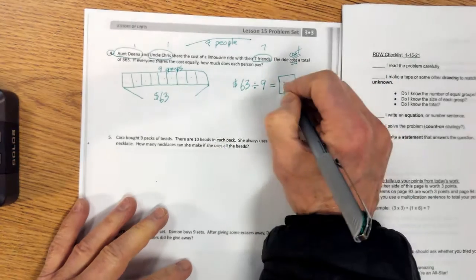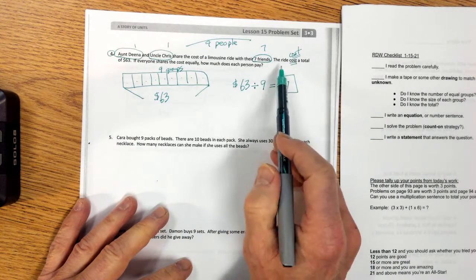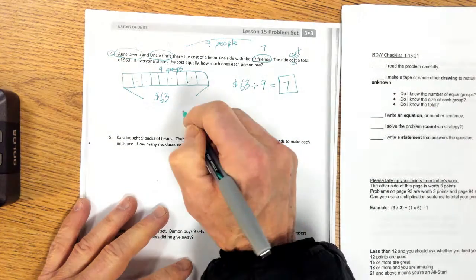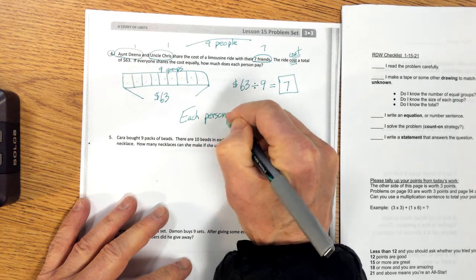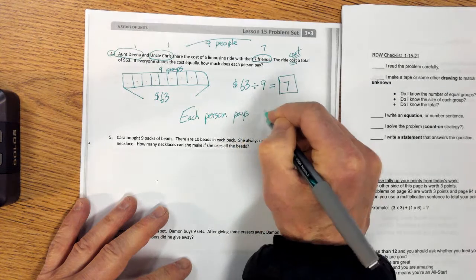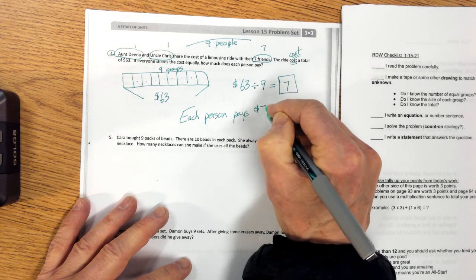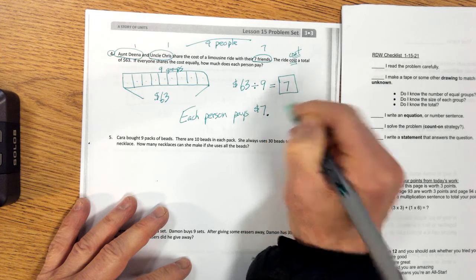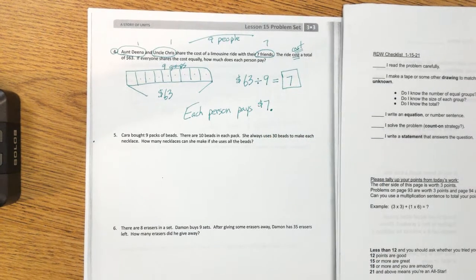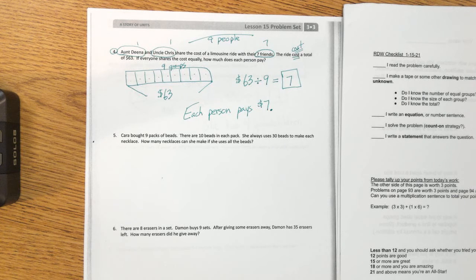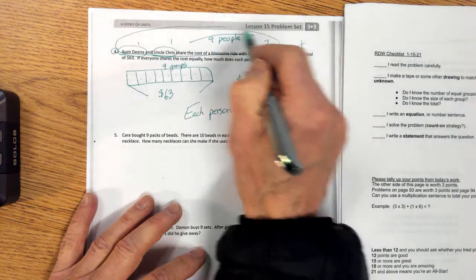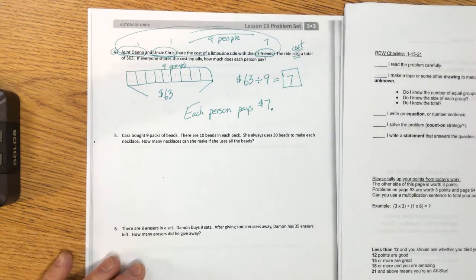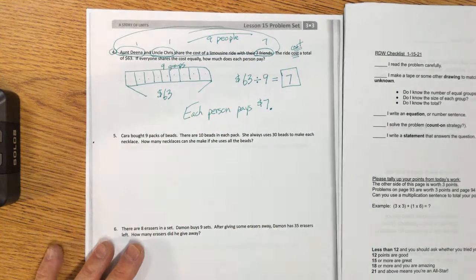So, now, I'm rereading the question, how much does each person pay? And I can start that sentence with each person pays $7. And you probably have been noticing how that dollar sign goes in front of the number. Okay, so this is interesting. I guess the first step was to assemble this and figure out how many people. And then the second step was to do the division.